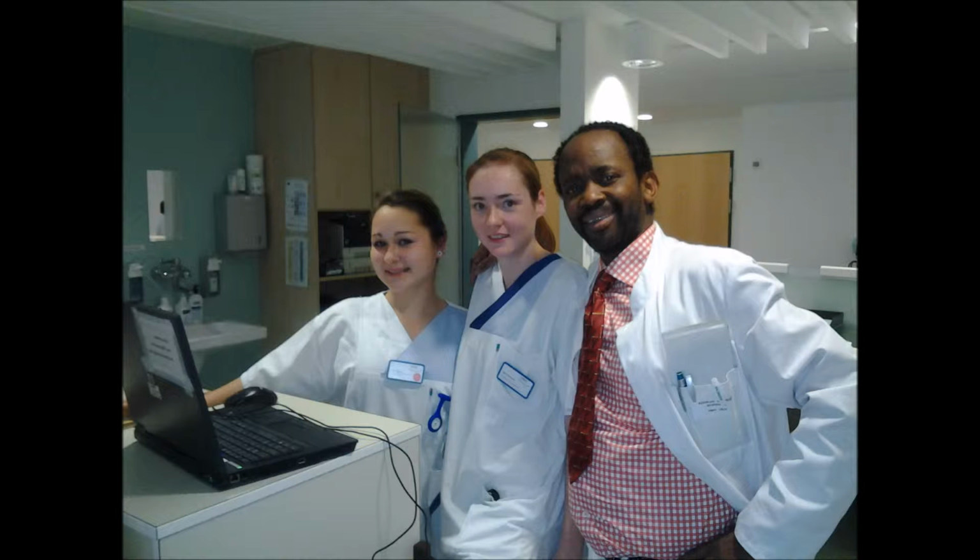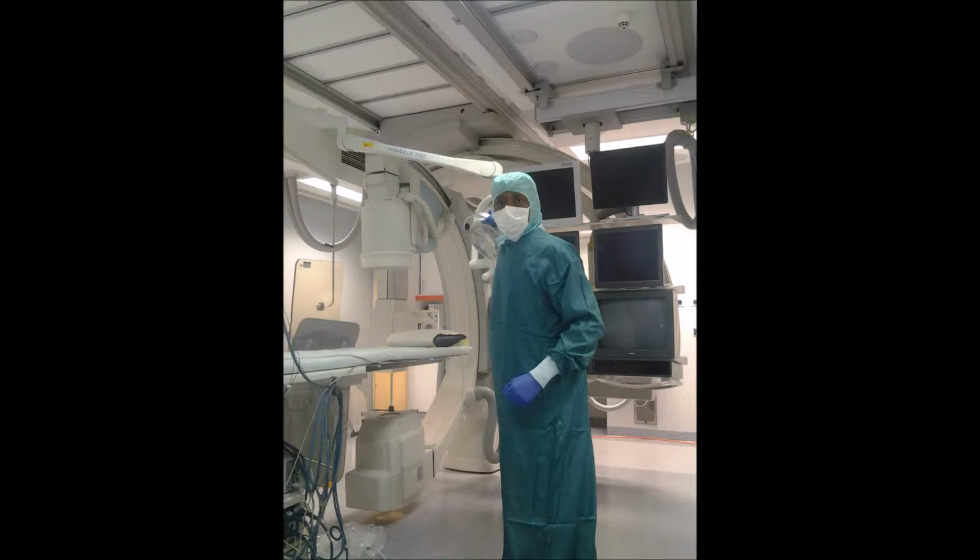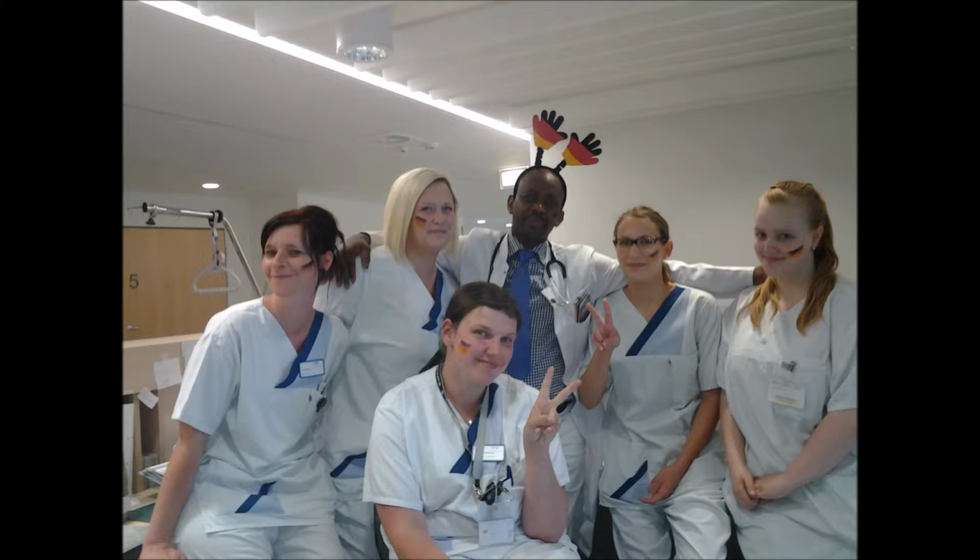Before the operation, in the preparation for the operation, he did a carotid sonography where he was found to have a filiform stenosis of the right carotid artery, and he was operated, despite the fact that he never had any stroke-like symptoms.